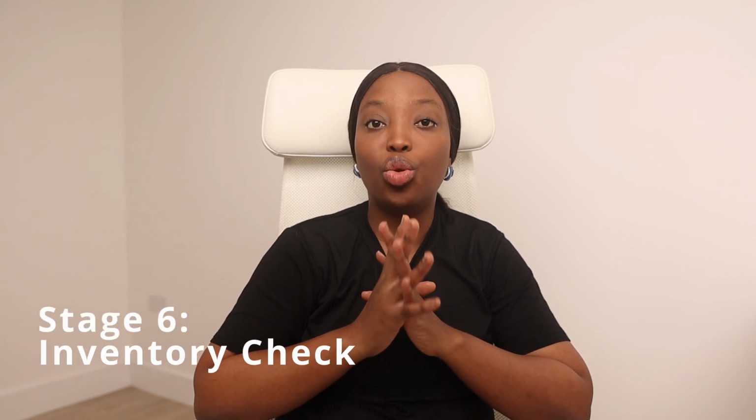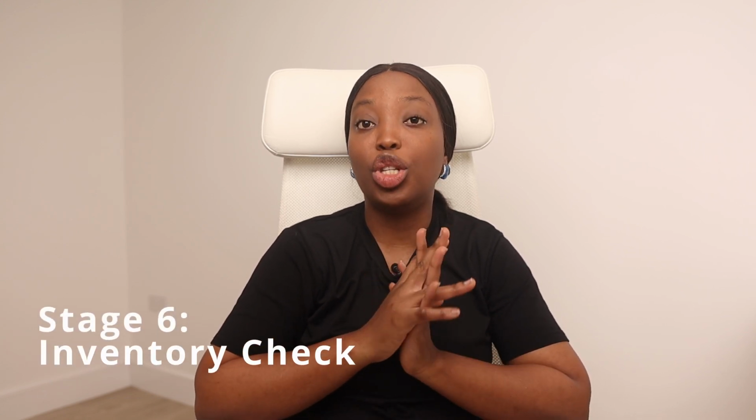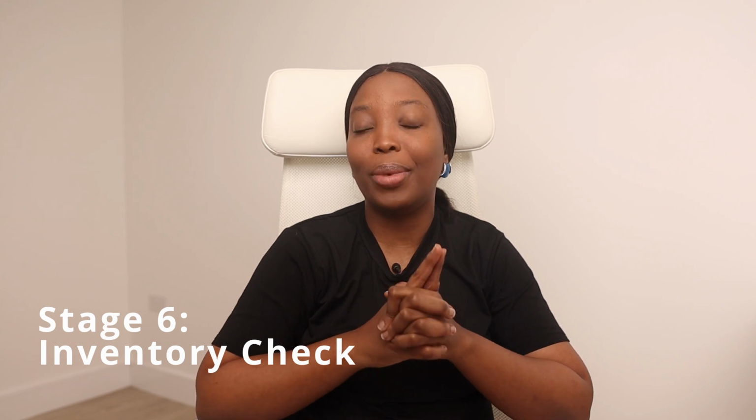The 6th stage is inventory check. Before moving in, do a thorough inventory check with your landlord or letting agent and document the property's condition and contents, such as existing furniture or maybe the white goods like the washing machine, the fridge, and things like that. Now, the inventory documentation will be helpful during the end of tenancy inspection to avoid dispute and unnecessary deduction from your deposit.